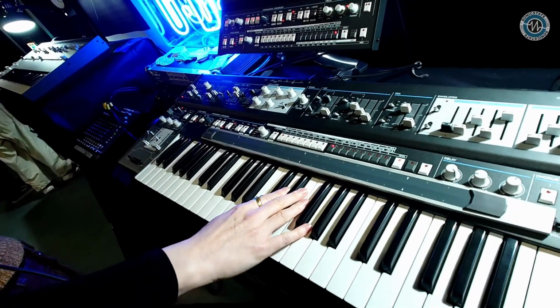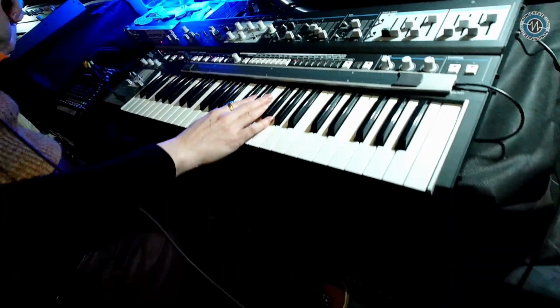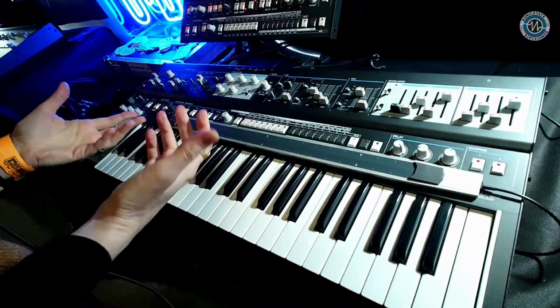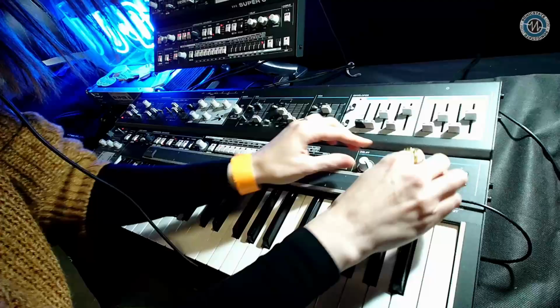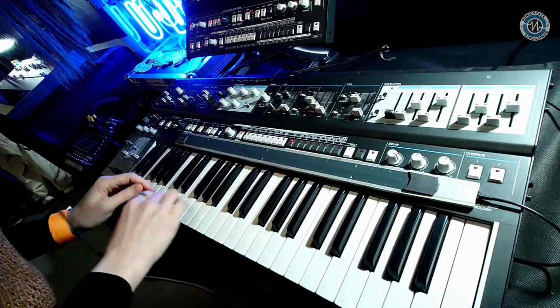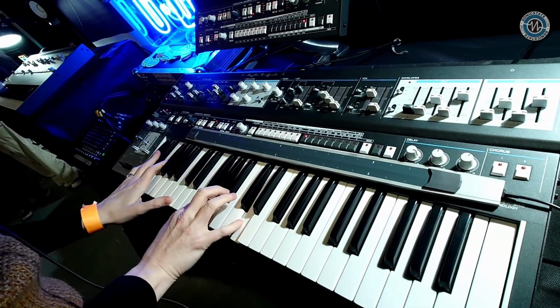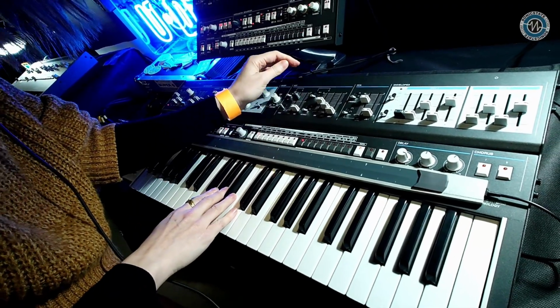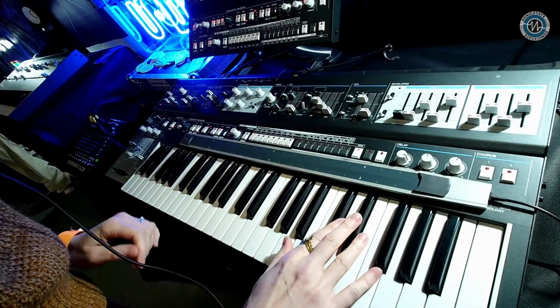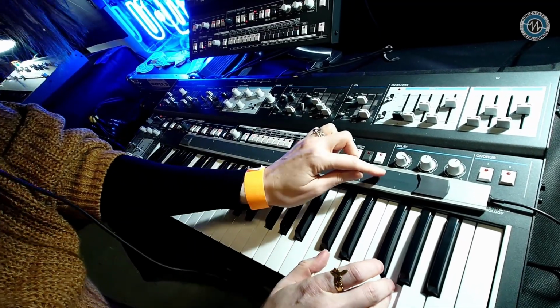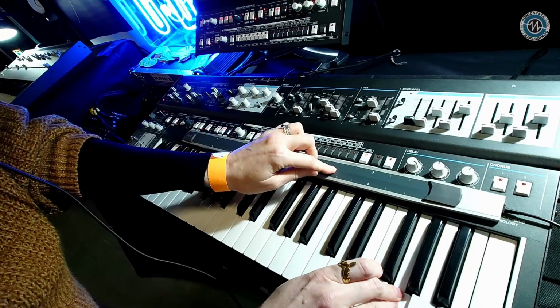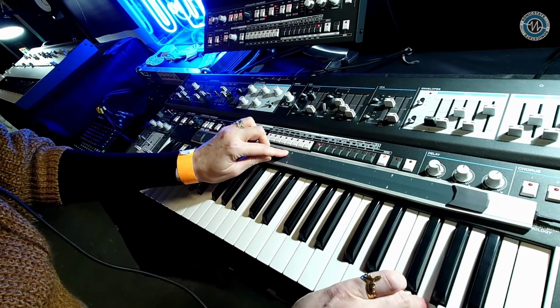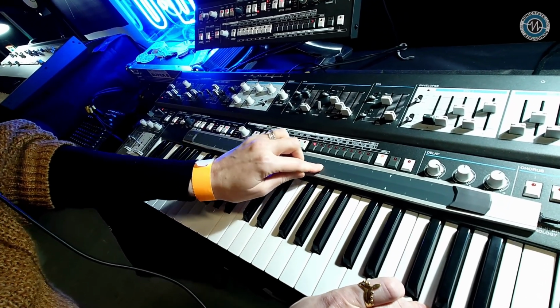So here's something quite exciting. If you wanted to hold with the sustain pedal, say hold a chord, let's just make this a bit juicier. Oh, selective. So it's only the top note it'll bend.